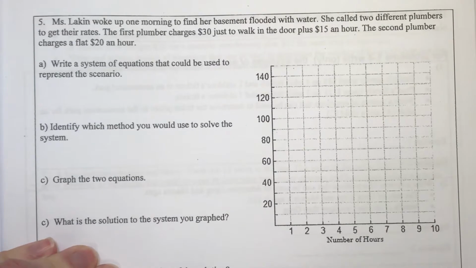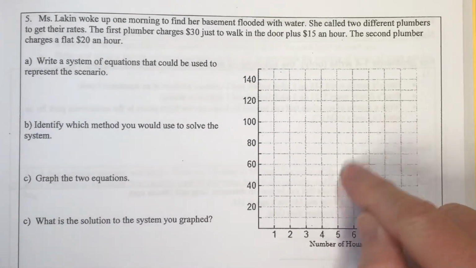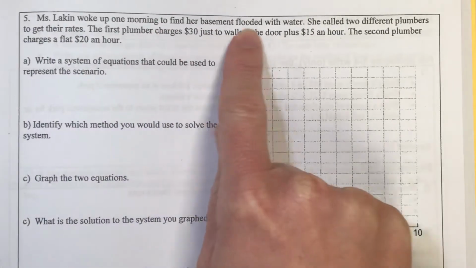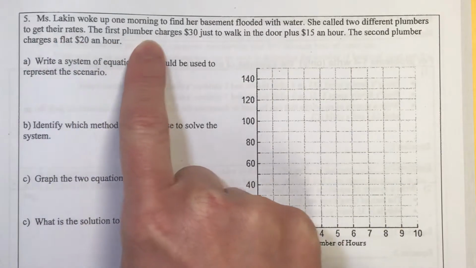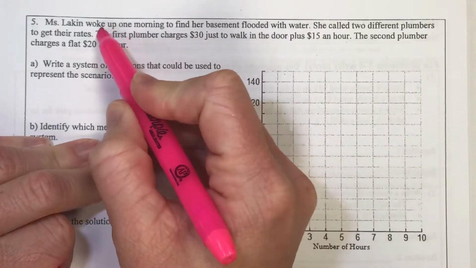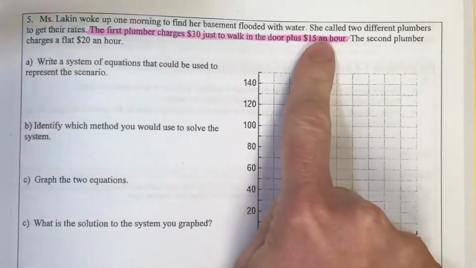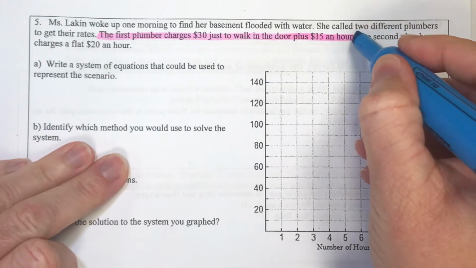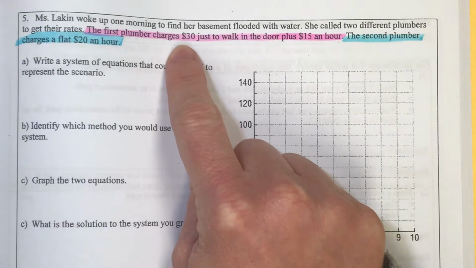In this video, I'm going to show you how to solve a system of equations with an application problem by a graph. Now it says here that Miss Lakin woke up one morning to find her basement flooded with water. So she calls two different plumbers to get their rates. The first plumber charges $30 just to walk in the door to assess your situation, plus $15 an hour for labor. And then there's a second plumber that charges a flat rate of $20 an hour, but no walk-in fee.